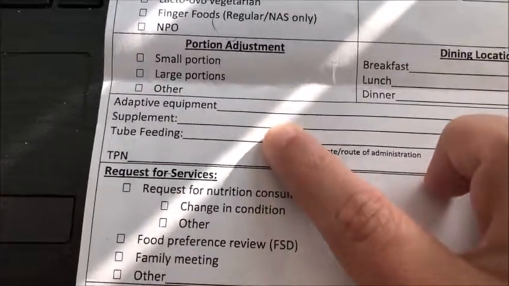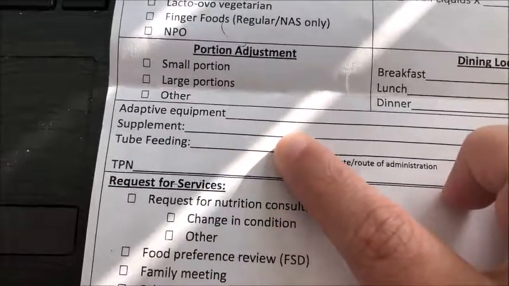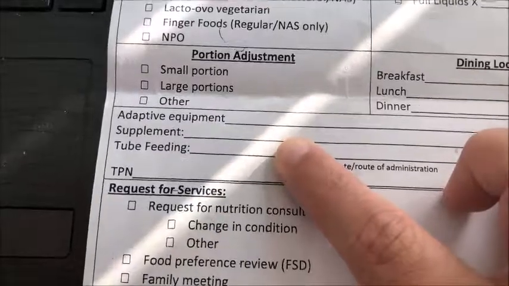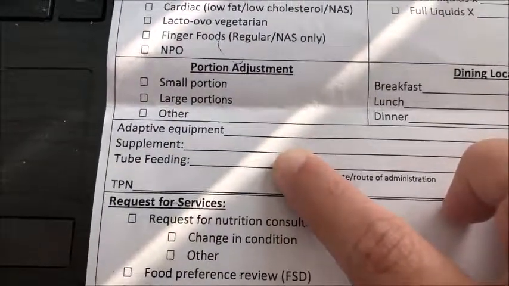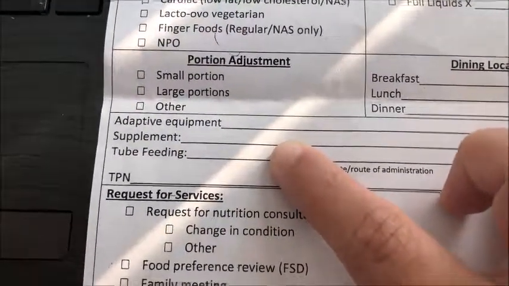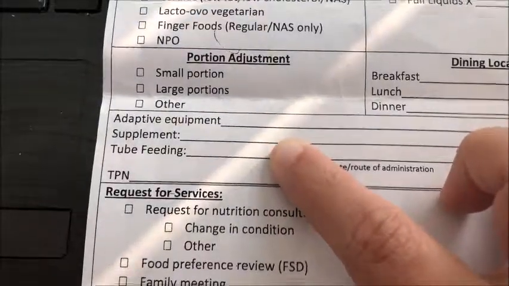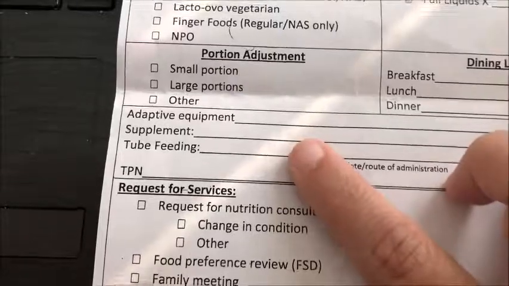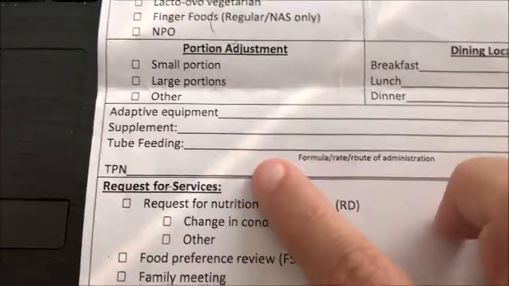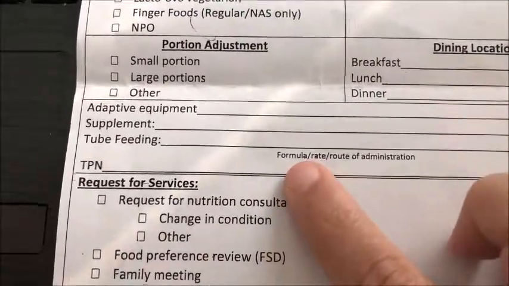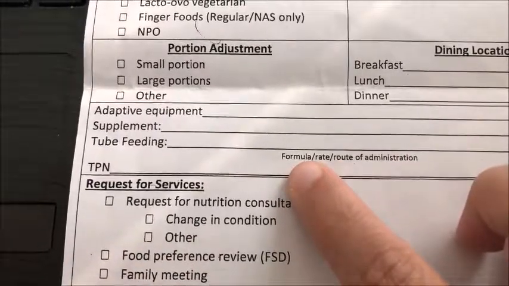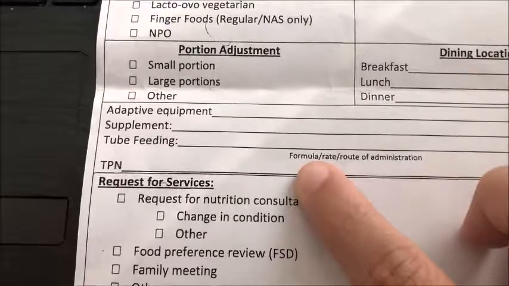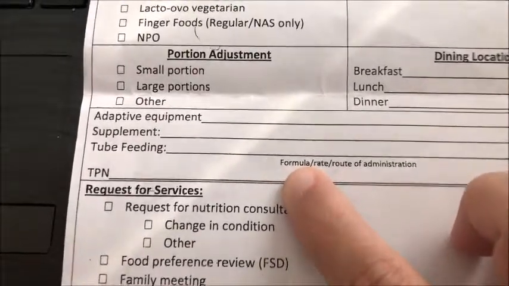So the supplements that I see a lot are protein shakes, or they have Nepro, which is a supplement for renal patients, or an Ensure, something like that. And then if the person is on tube feeding, you would need to write down which formula they're on. There's a lot of different formulas. They have a Nepro formula, there's a Jevity formula, there's a lot of different types of formula.